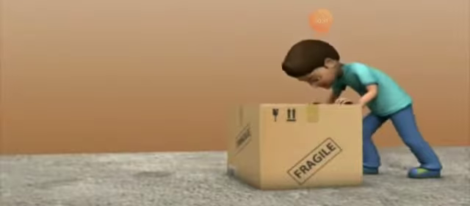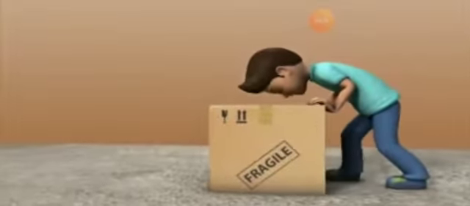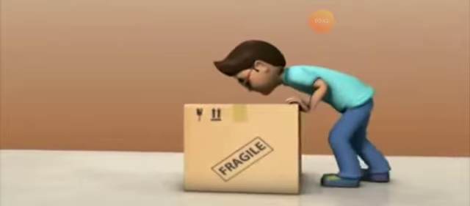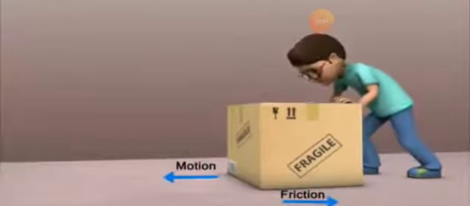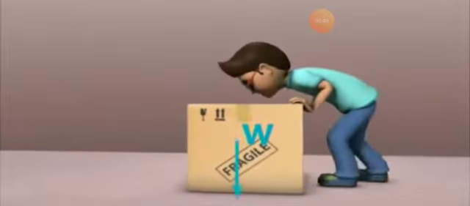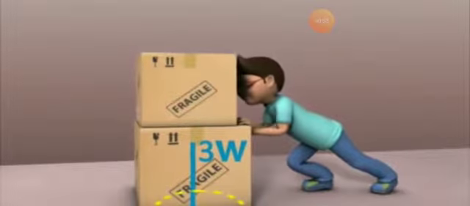Second, the force with which the two surfaces are pressed together. For example, it is difficult to push a heavy box because it presses the floor harder, and thus the friction will be more and it becomes difficult to move it.